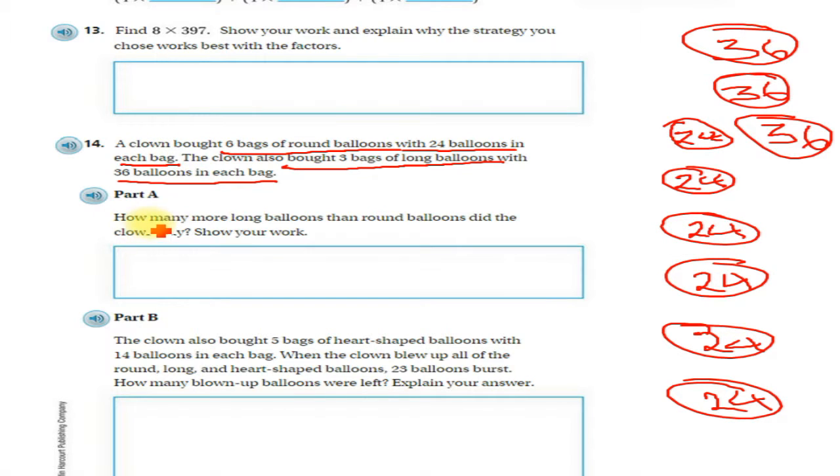Okay, part A says, how many more long balloons than round balloons did the clown buy? So that's my question. Well, in order to figure that out, I need to find out how many long balloons and how many round balloons. Okay? So first, let's find out the first part, the long balloons.